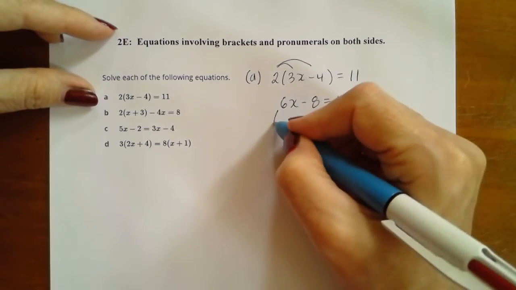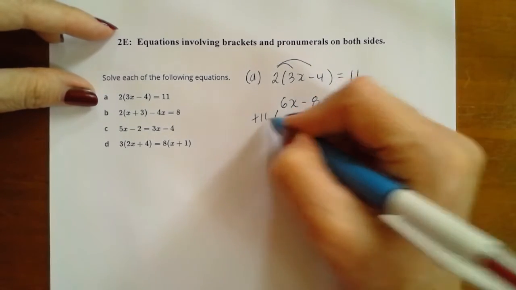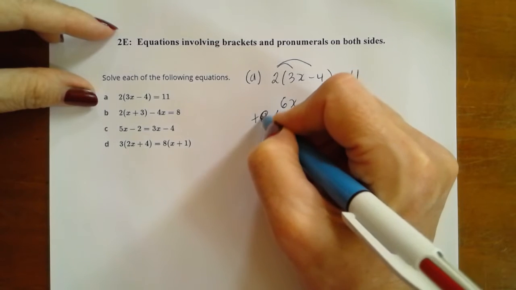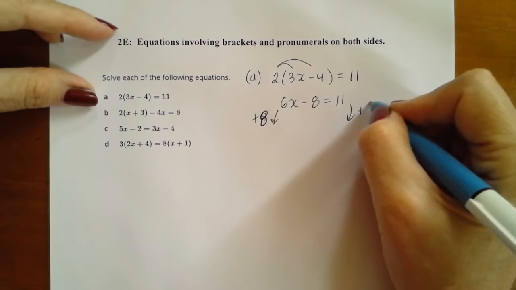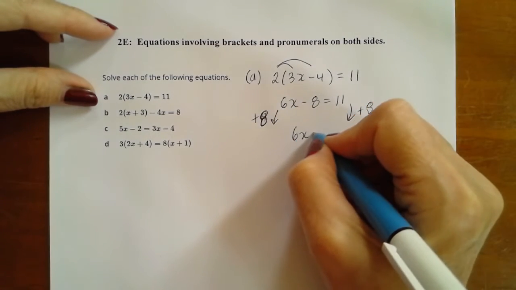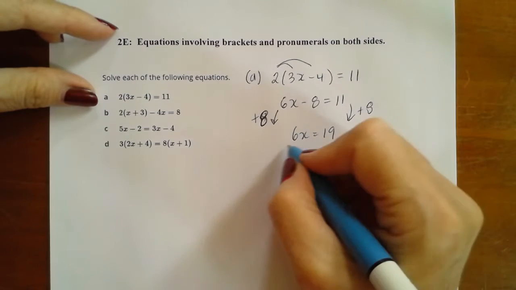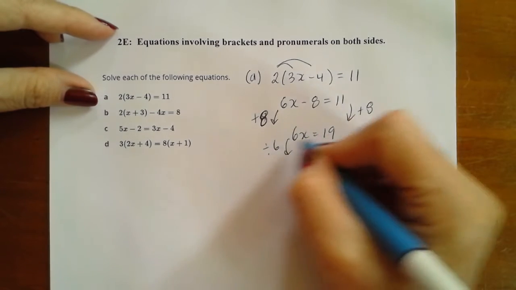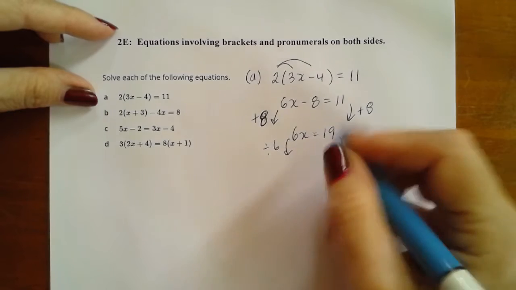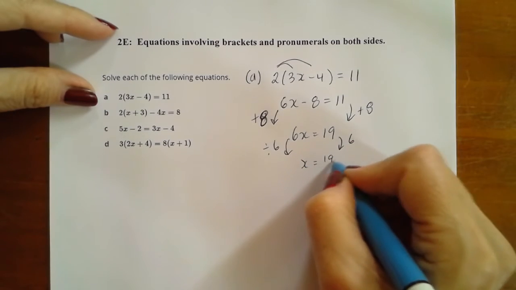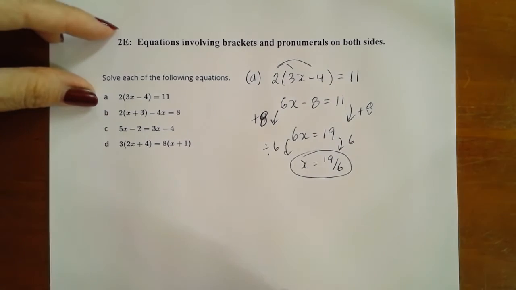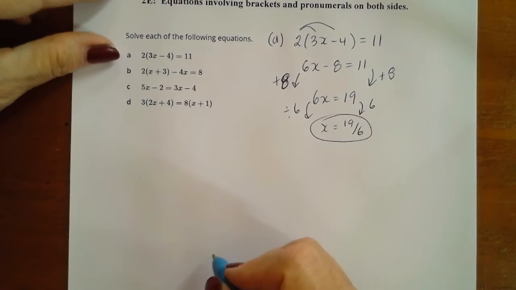Now it's just like the easier problems that we did yesterday where we add 8 to both sides, and I get 6x equals 19, and then divide by 6. And it's perfectly fine to leave your answer like that. Okay, let's look at b.